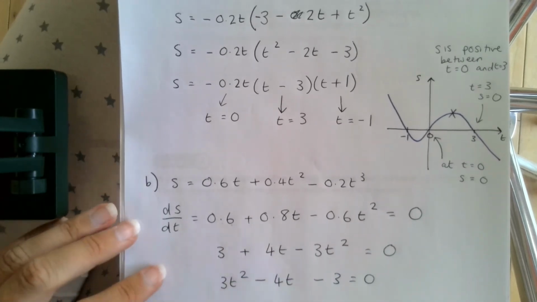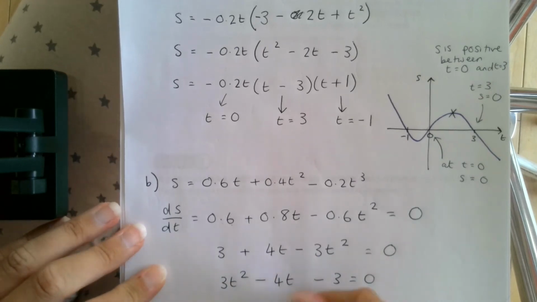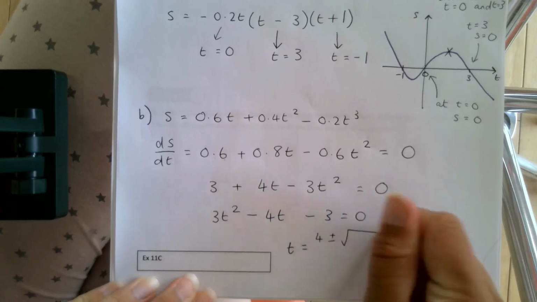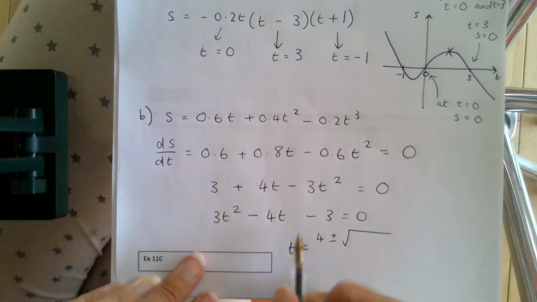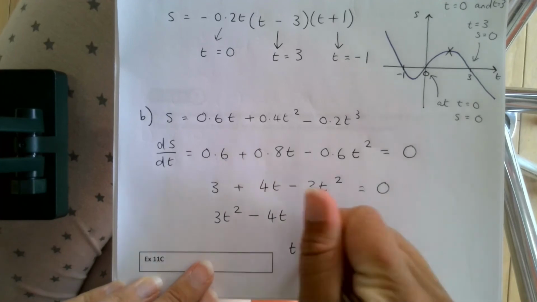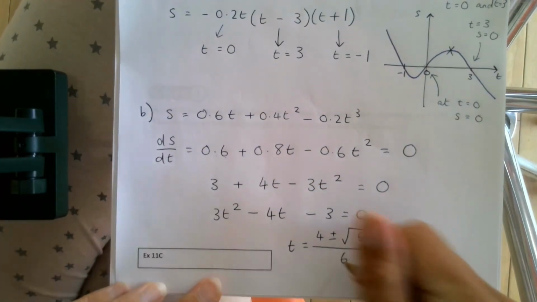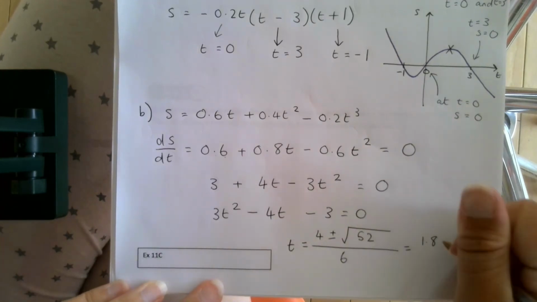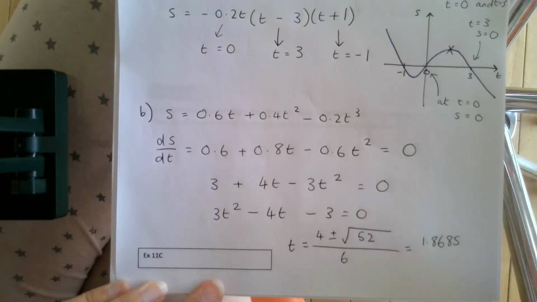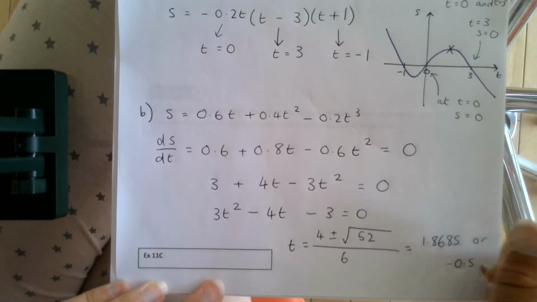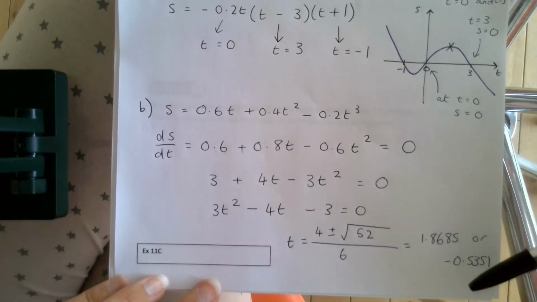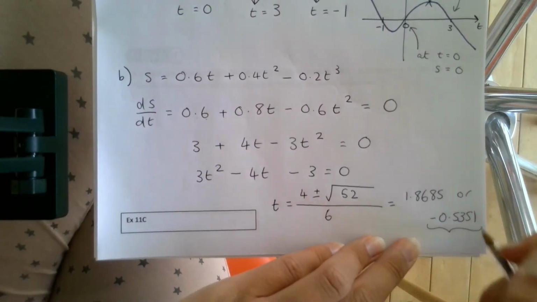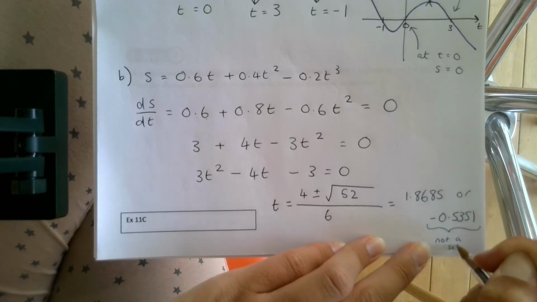You probably can't factorise this, it's a tricky one, so we're just going to use the quadratic formula. t equals minus b, which is 4, plus or minus the square root of b squared minus 4ac. Now I actually have done this one, so I know it's going to be 52 in there. But if you don't believe me, you can do the whole thing yourself. Divide by 6, and I get two different answers: t is going to be 1.8685 or minus 0.5351. Now, this is not going to be a solution because t can't be negative. So I'm just going to write not a solution.